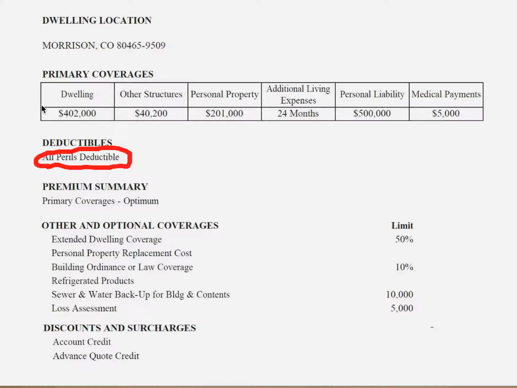Now, a lot of times we find that agents don't explain this properly to the clients. Clients just look at the bottom line, they say, oh, I like the rate, and they move forward. They don't understand what a 1% deductible is until a claim happens. They're upset because it wasn't explained properly. So make sure that you're looking at your quotes and your policies to fully ensure that you understand what you have there. And again, 2%, 3% deductibles.